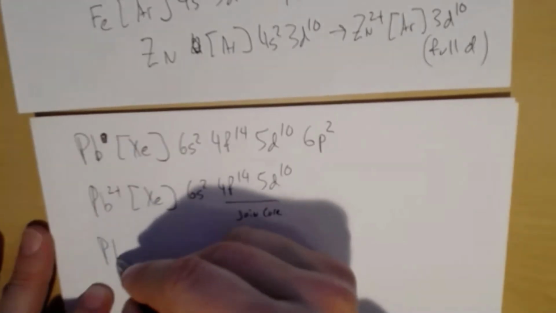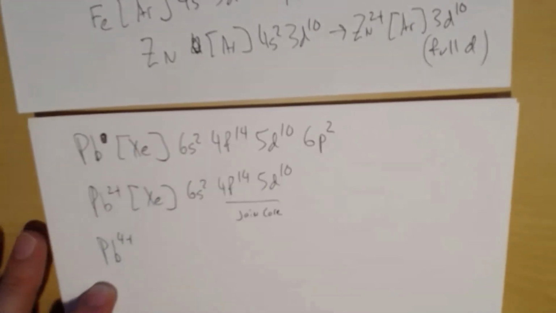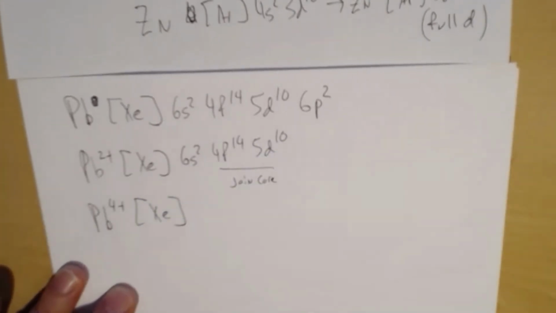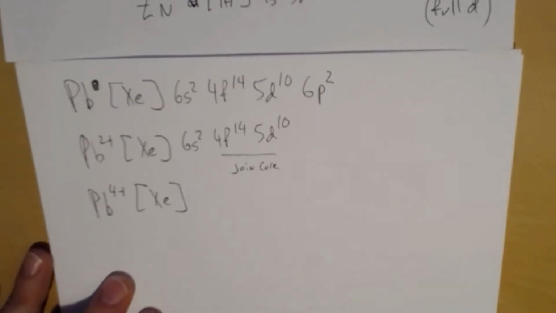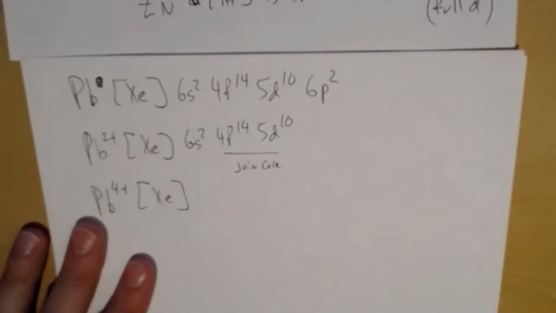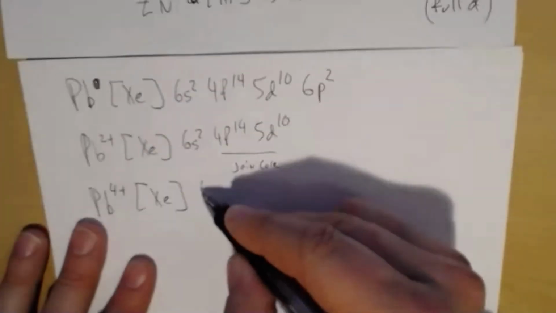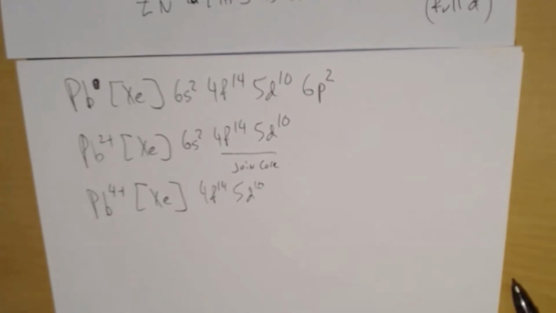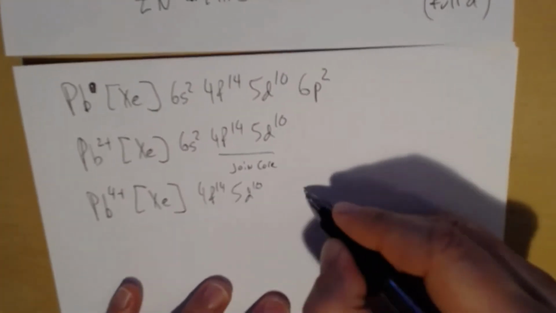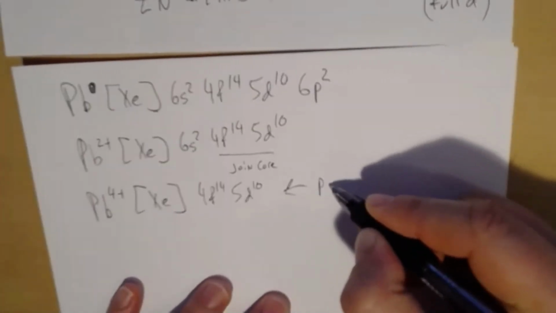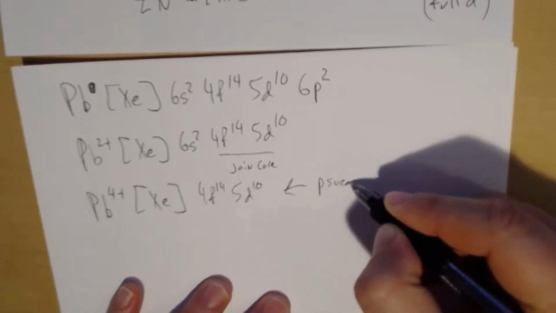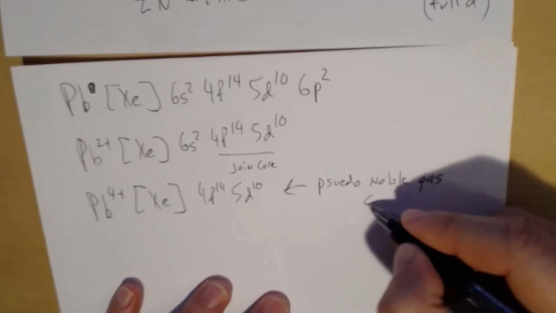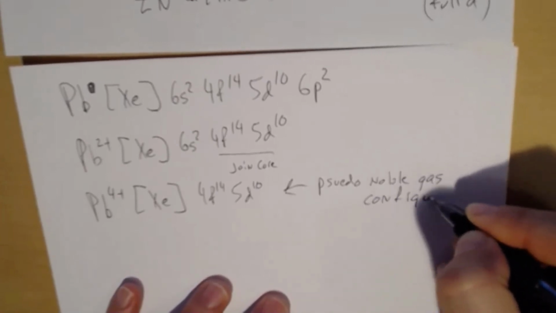Lead 4+ would actually be more stable. That would be the best case scenario. Xenon, 4f, 5d. What would I get rid of next? The 6s2. I'd get rid of the 6s2, and I'd have 4f14, 5d10. This is what they call a pseudo noble gas configuration. It's pretty stable.